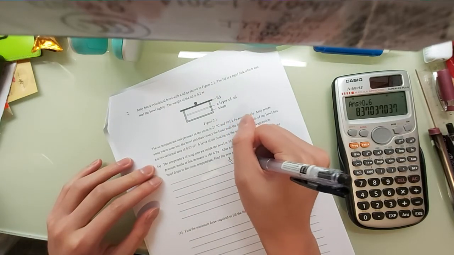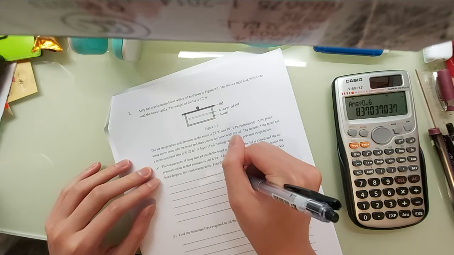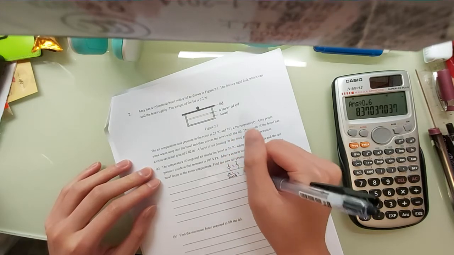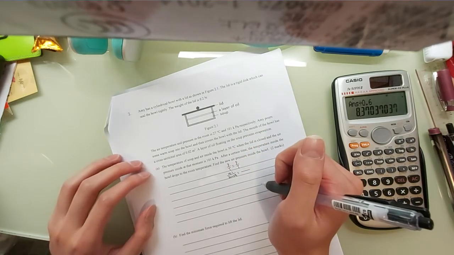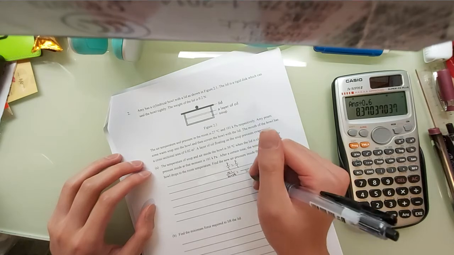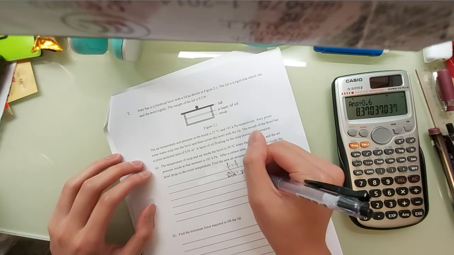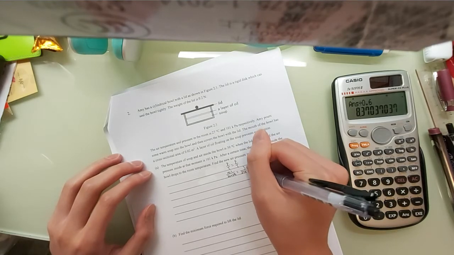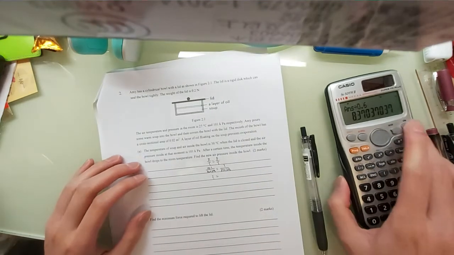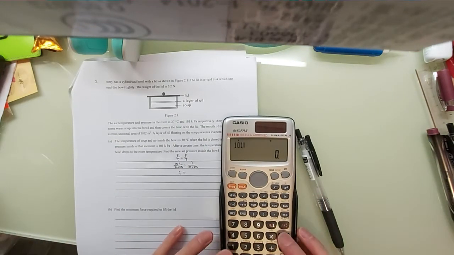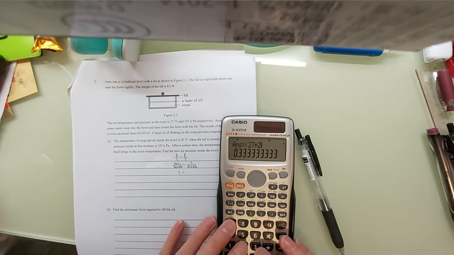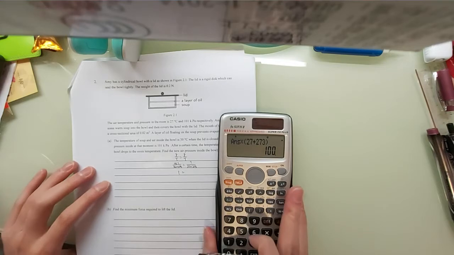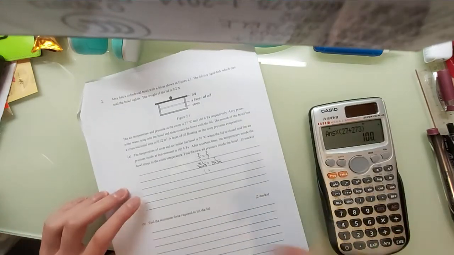P over T equals P over T. 101 over 30 plus 273 to turn it into Kelvin. Room temperature, which is 27, yes. So this is 101 over 30 plus 273 times 27 plus 273, and that is 100. Very conveniently, very much explosion, yay.